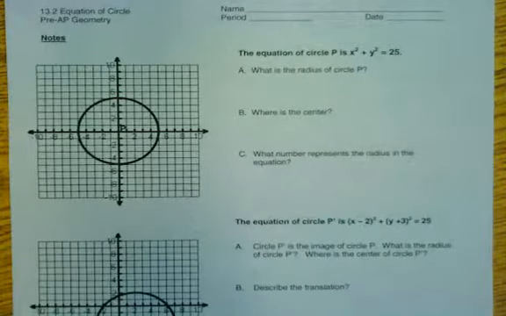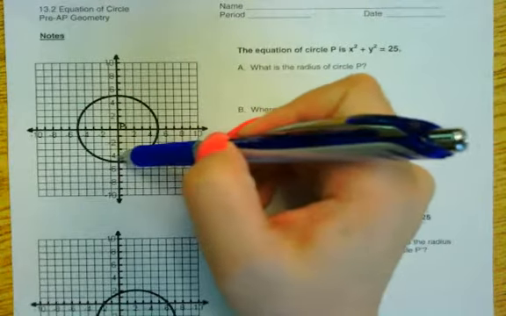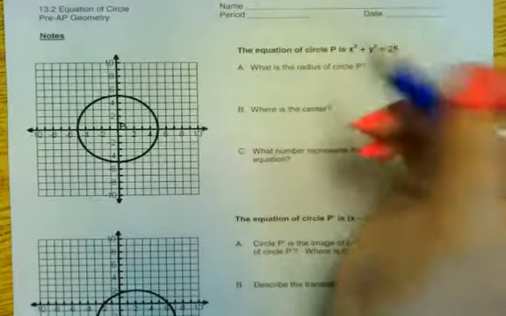Alright. So today we're looking at equations of circles and how to derive the equations, how to decipher them, how to read them, what each part means, etc. So, starting with the first question, here's our graph, and we're going to answer questions A, B, and C based off this graph. So what is the radius of circle P?